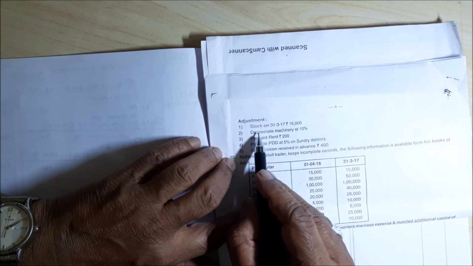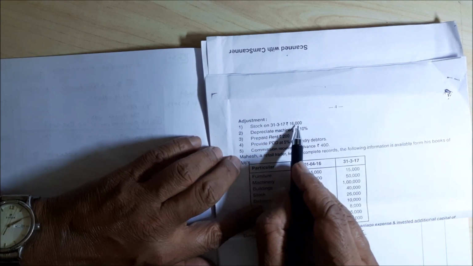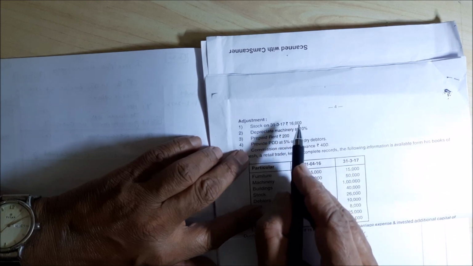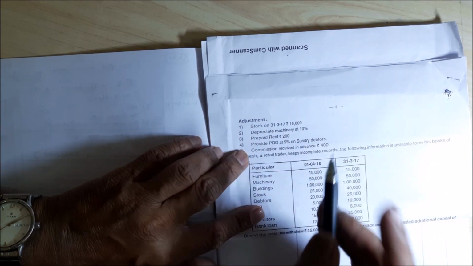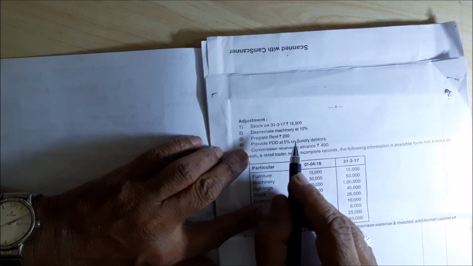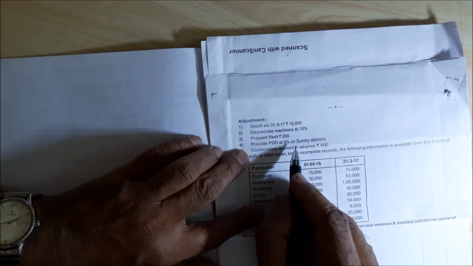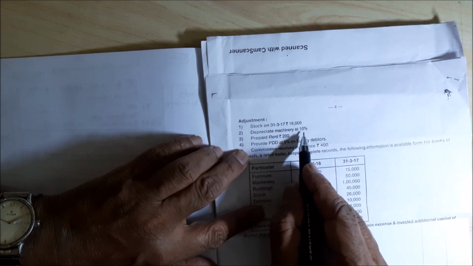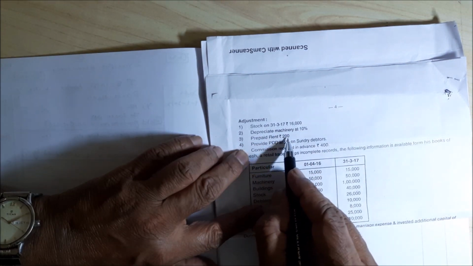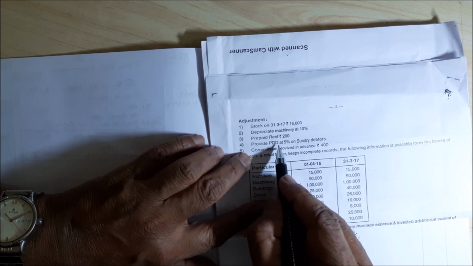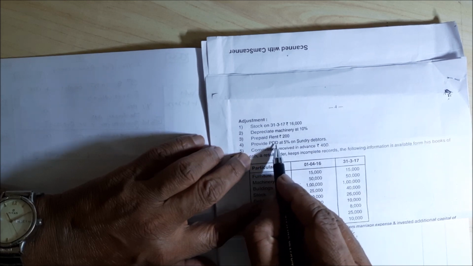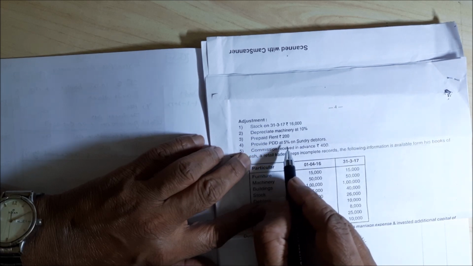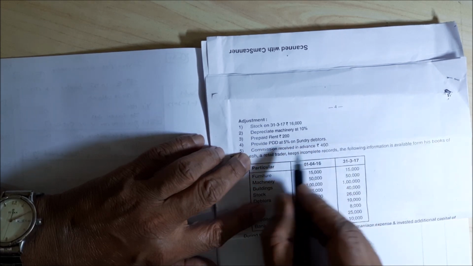So adjustments. Stock on 31/3/2017 16,000. This is called closing stock. Any adjustment will have double effect. Once it appears either in trading account or profit and loss account, and once again in balance sheet. Depreciate machinery at 10%. Prepaid rent 200. Provide PDD, provision for doubtful debts. PDD means provision for doubtful debts at 5% on debtors.